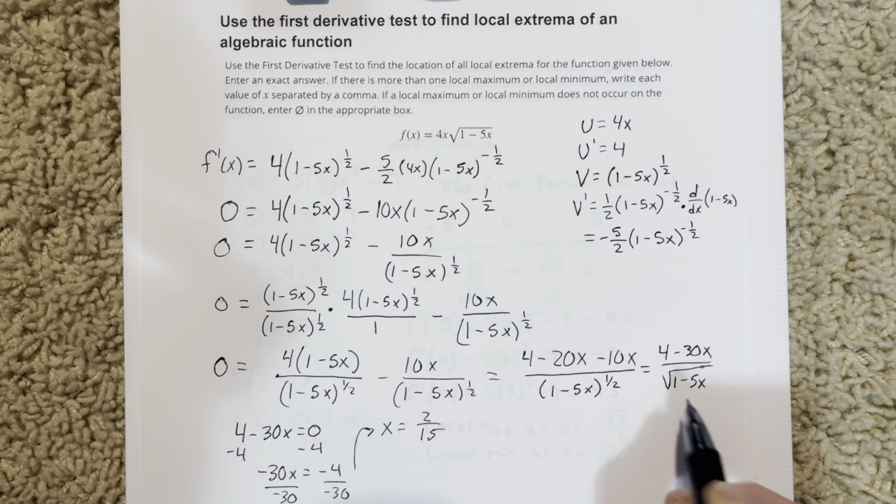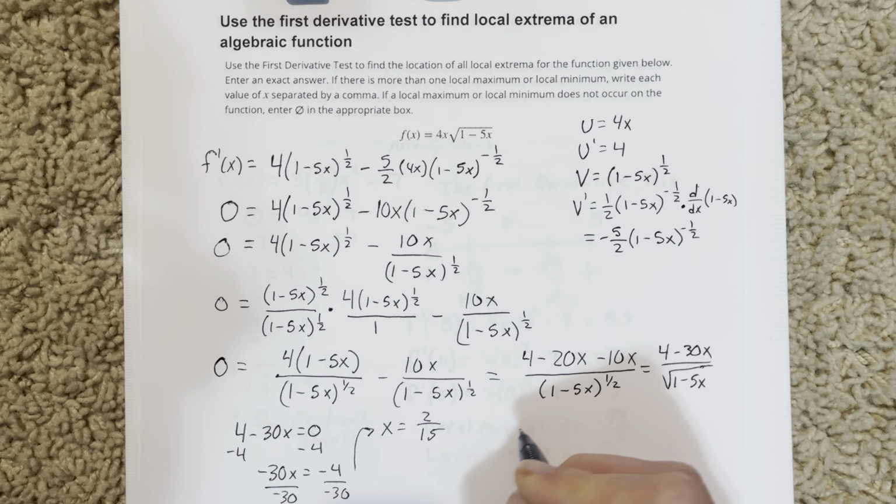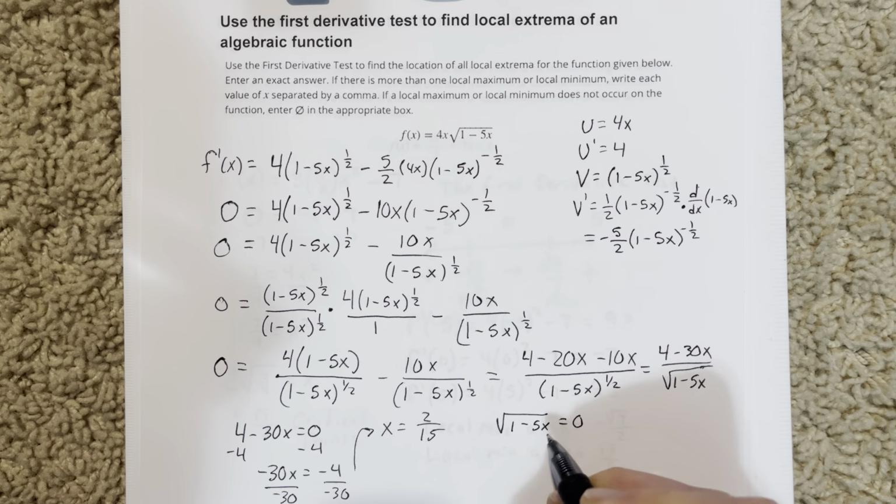And then I'm going to do the same thing with this root. I'm going to say that root 1 minus 5x is equal to 0. Square each side. So I end up with 1 minus 5x is equal to 0. Subtract the 1, so negative 5x is equal to negative 1. And then we'll divide by negative 5 on each side, so I end up with x is equal to 1/5. So I found two different critical points here.